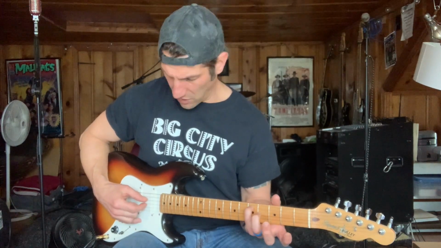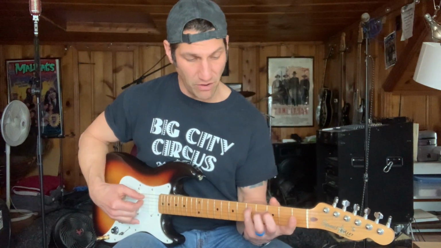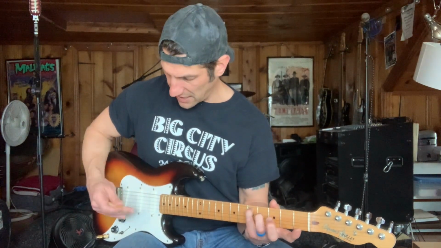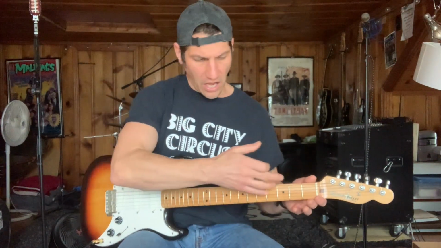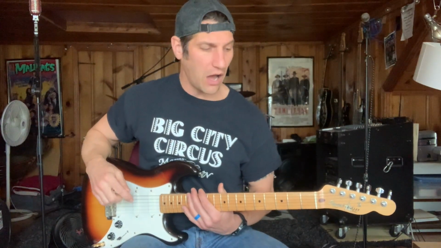So that same thing with this note here, which on the A string, this is A, B, C, D, right? That sounds just like the string next to it. So if you really think this through, there isn't a different unique note for every string and every fret on the guitar.